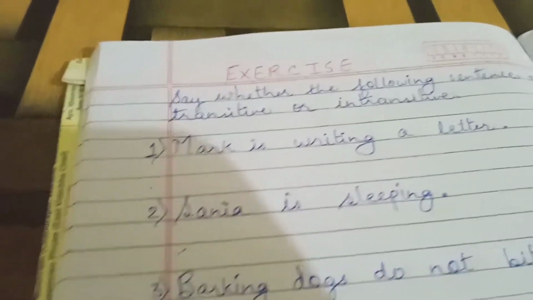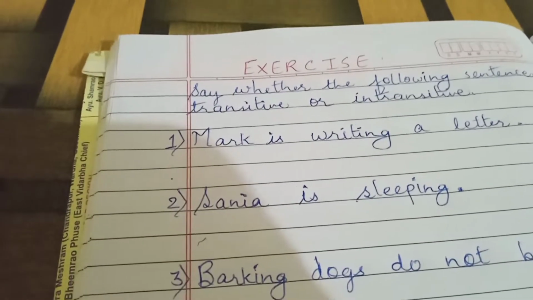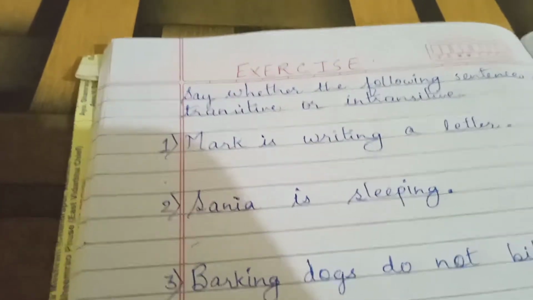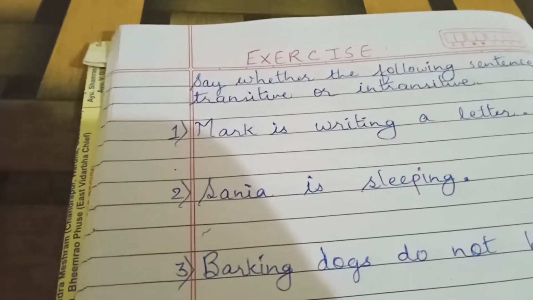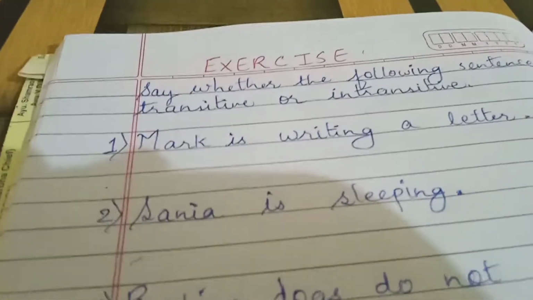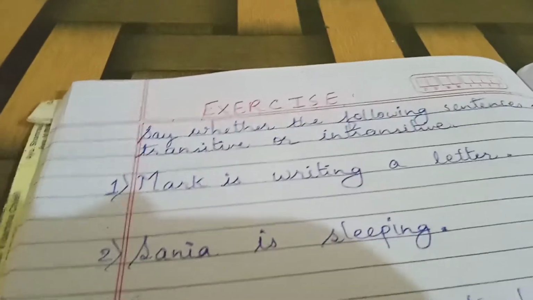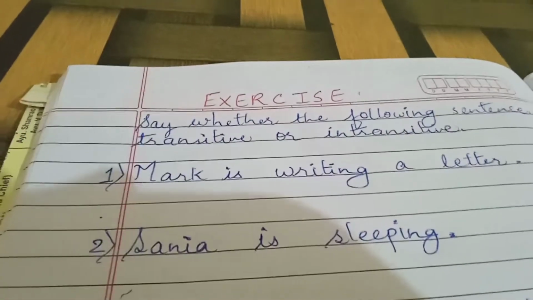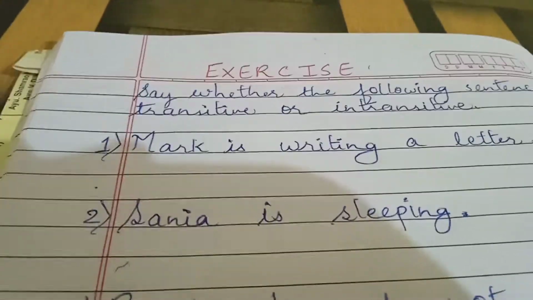Transitive verbs are those verbs which require an object to complete their meaning, whereas intransitive verbs are those which do not require an object to complete their meaning.